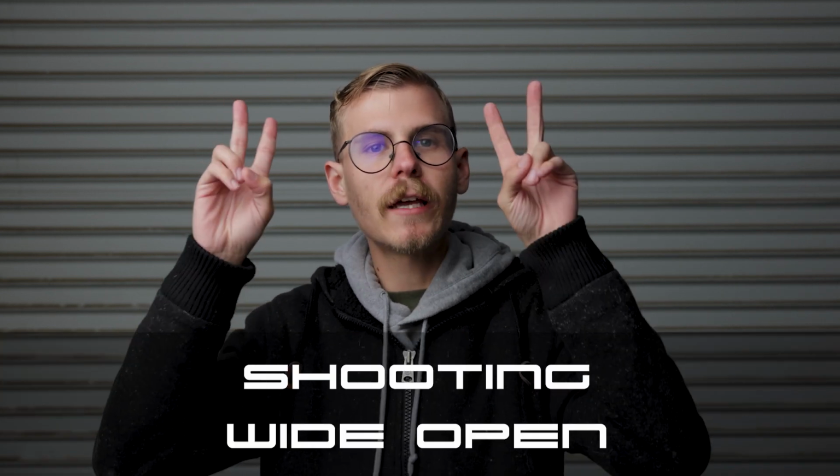This next term is more of a phrase, and that's shooting wide open. Shooting wide open refers to you shooting at your lens's lowest possible aperture rating. This lens here, for example, is a 14mm f2.8 lens. This means that if I'm using this lens and taking photos at an aperture of f2.8, that would mean that I am shooting wide open. People will typically shoot wide open to achieve the most amount of background blur that their lens is capable of producing.